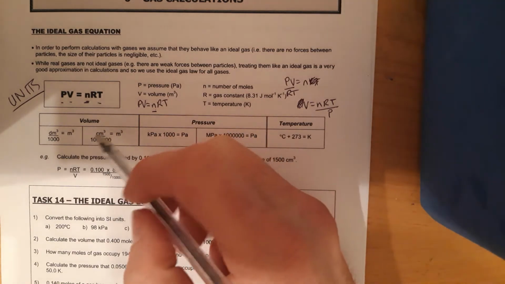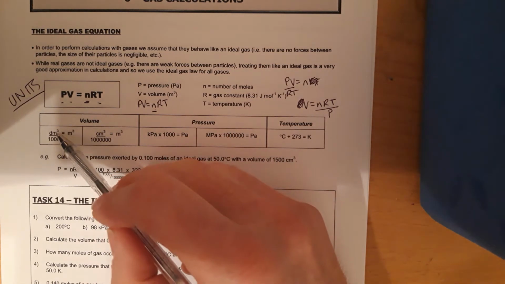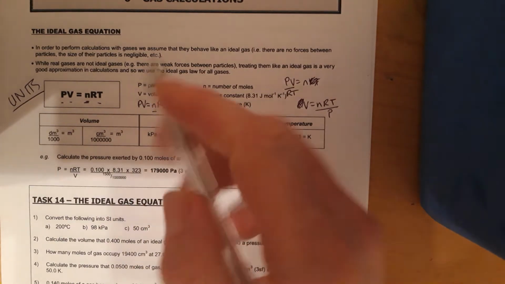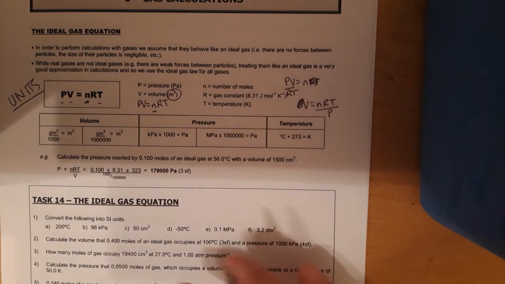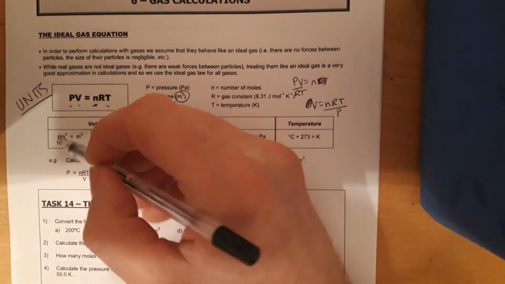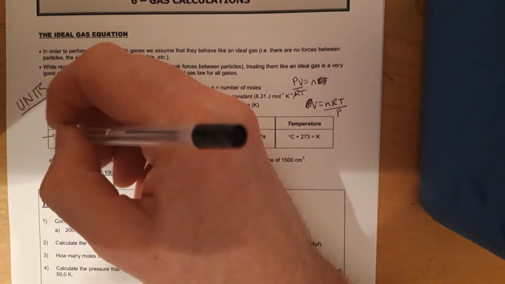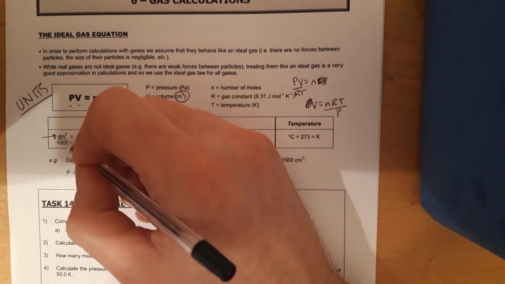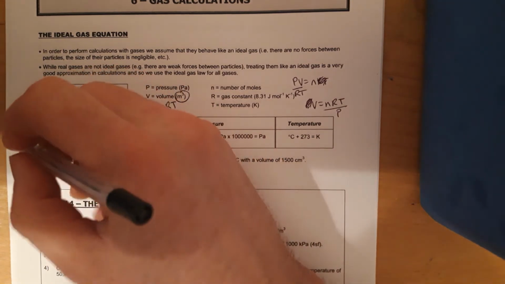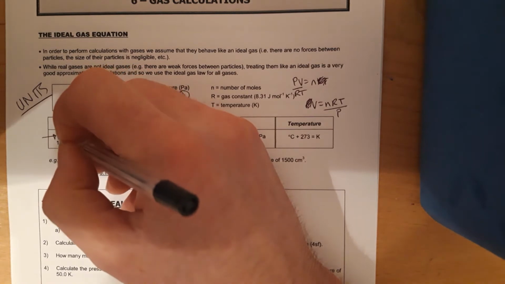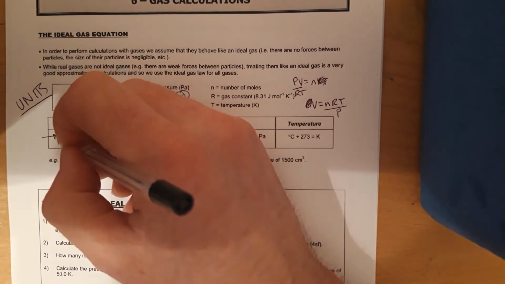You have to be able to convert between decimeters cubed and meters cubed, centimeters cubed and meters cubed. Because you'll notice here that the volume is always in meters cubed because this is a physics equation and that's an SI unit, a standard unit. So a decimeter cubed is effectively a litre. You just need to know to turn that into meters cubed, you need to divide it by 1,000. So 1 decimeter cubed is 1,000 times smaller than a meter cubed.